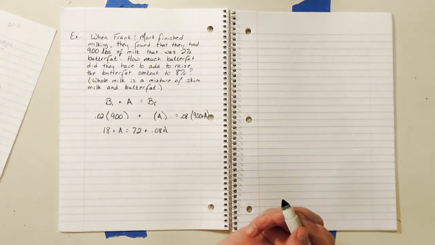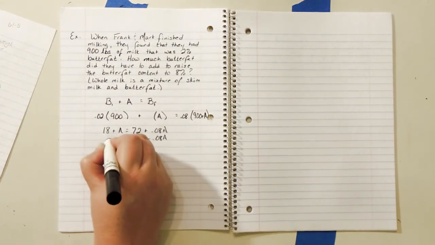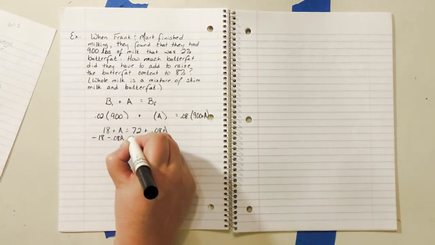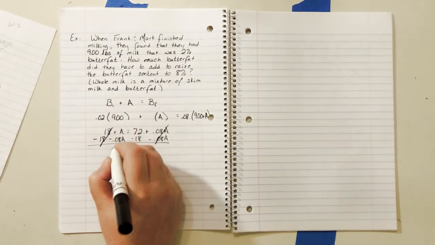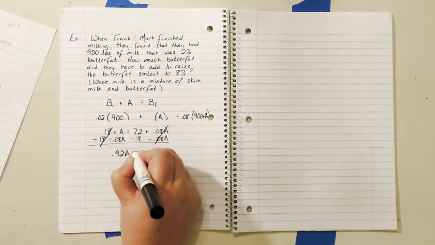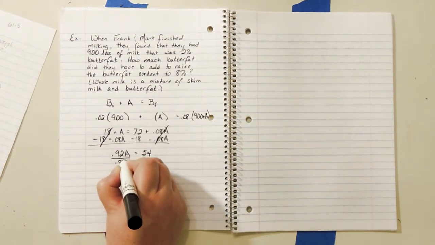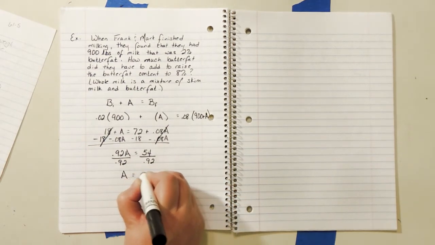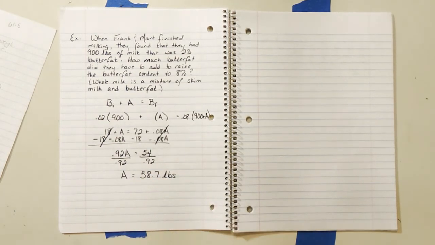Okay, we need to get the A's on one side and the numbers on the other. So we'll subtract 0.08A from both sides and subtract 18 from both sides. So this cancels and this cancels. We have 0.92A, which equals 54. Divide by 0.92. And we end up with A equals 58.7 pounds of butterfat.